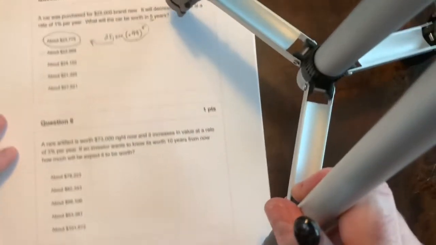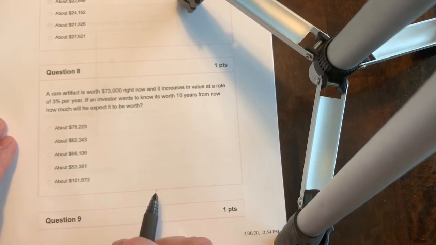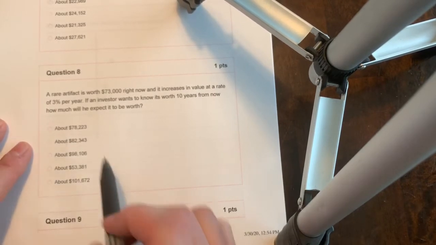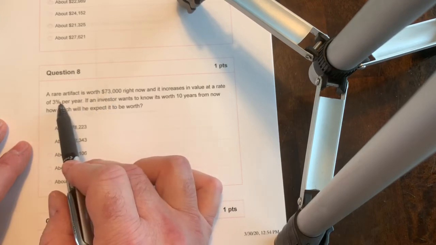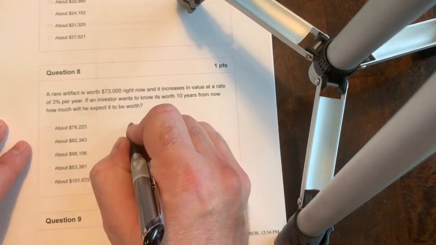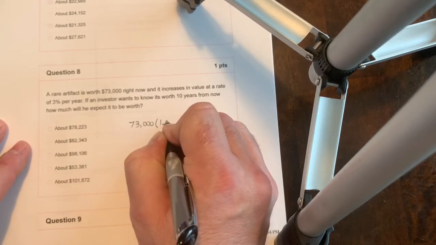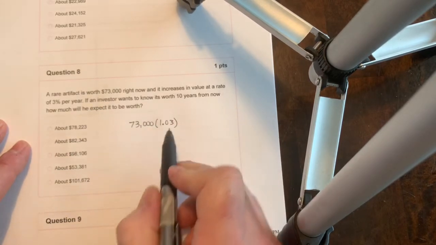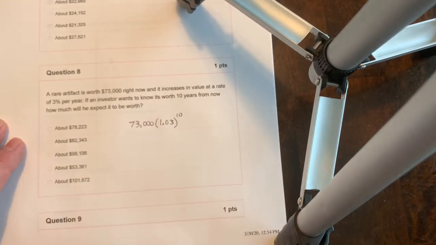Number 8. This rare artifact is 73,000 right now. It increases in value at 3%. So if I have 100% value and it increases 3, we're now at 103% value. So I take my initial amount and it's going to increase by 1.03 this time. Remember, it's got to be bigger than 1 if it's going to increase. And then we've got a 10-year span that we want to know about.